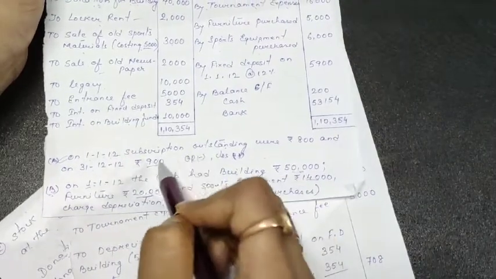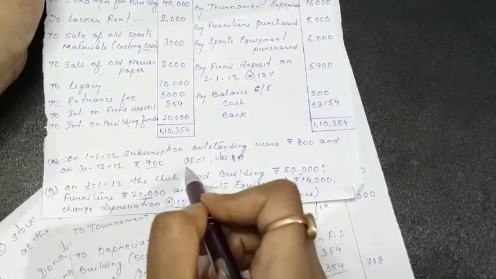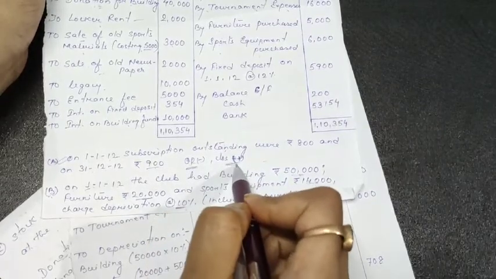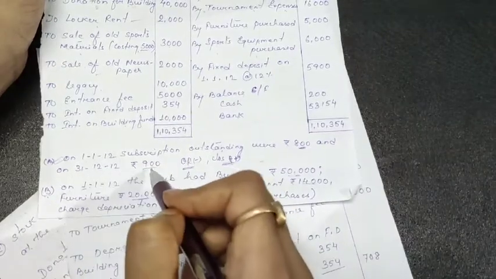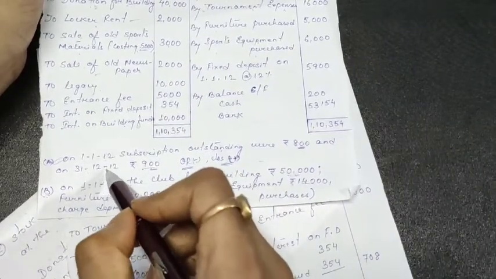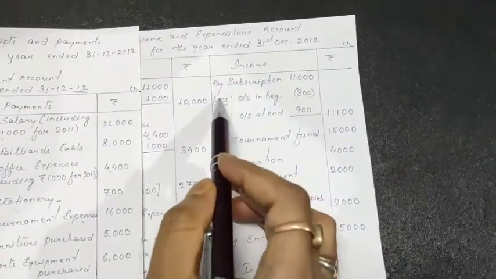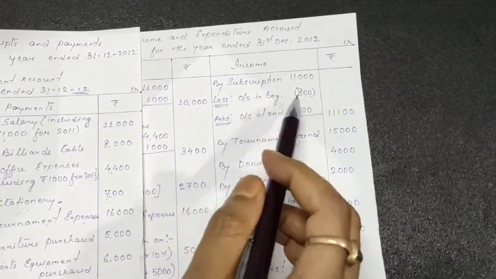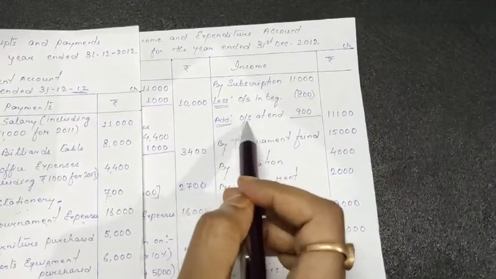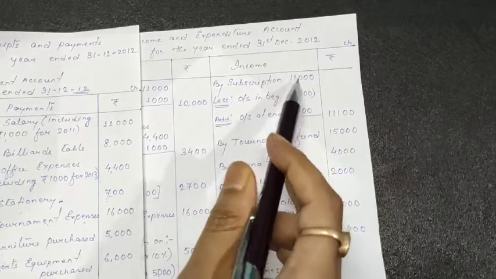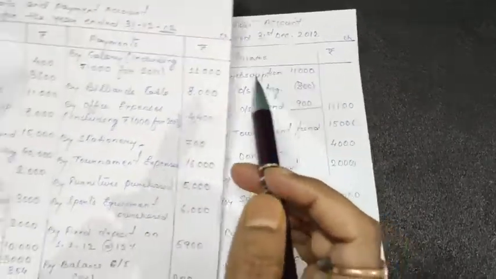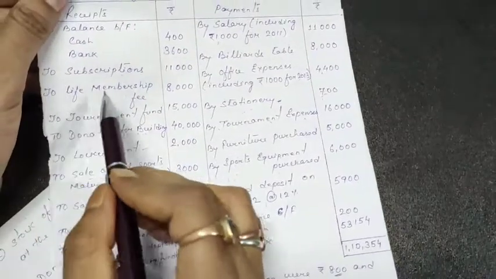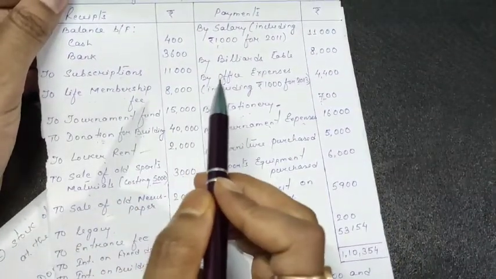900. So while explaining this point, I told you that opening outstanding will be minus and closing outstanding will be plus. That means this 800 will be minus because it is opening, and this 900 will be plus because it is closing. So that's what I have done here. You see, less outstanding in the beginning 800, add outstanding at the end 900. So by solving this, how much you will get here? 11100.